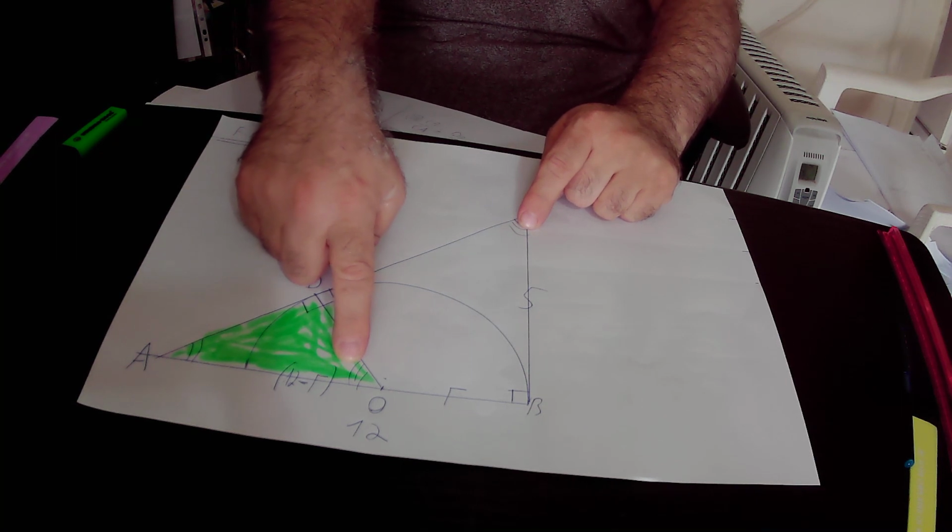Why are they congruent? Because the angles of a triangle sum to 180 degrees. We have two angles that are congruent to each other in those two triangles, and the third angle must complete the sum of the angles in any triangle to 180 degrees.